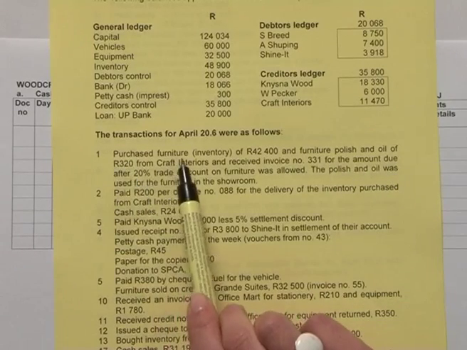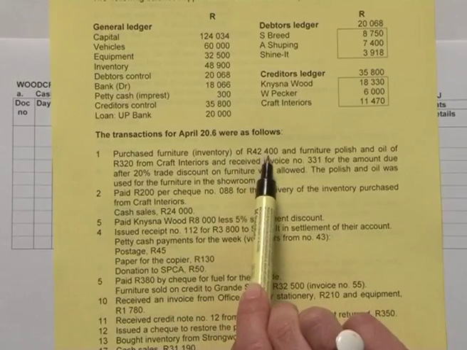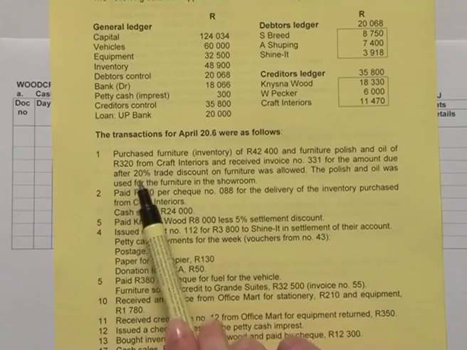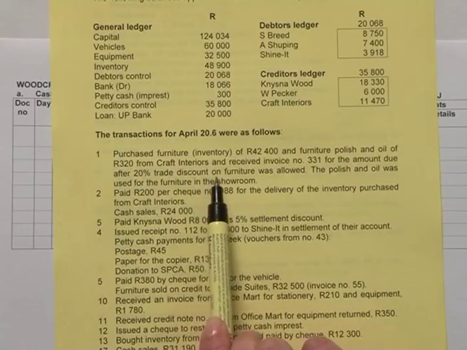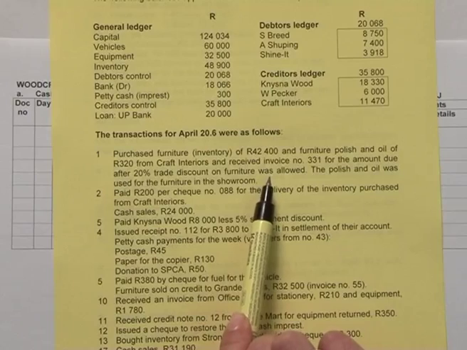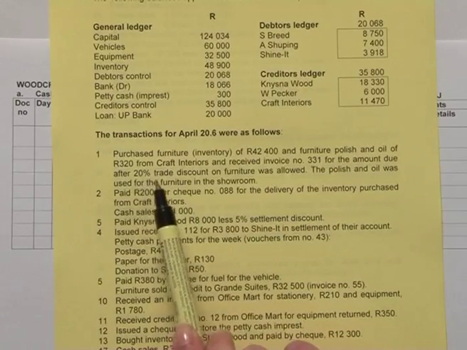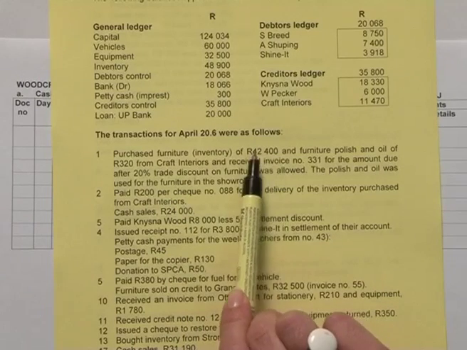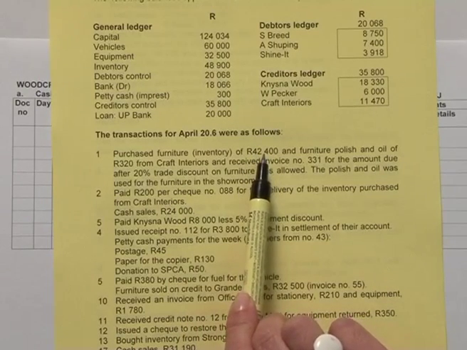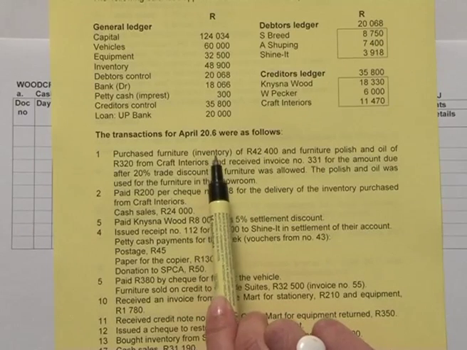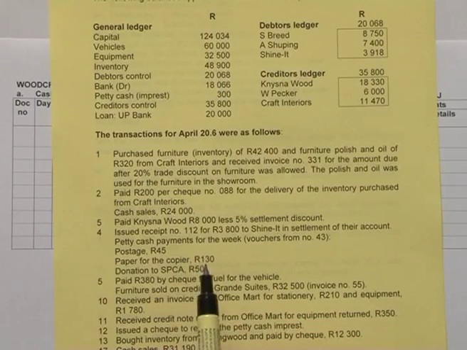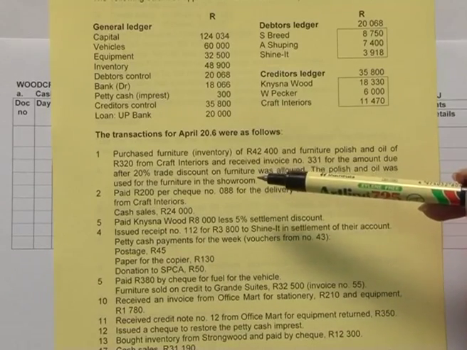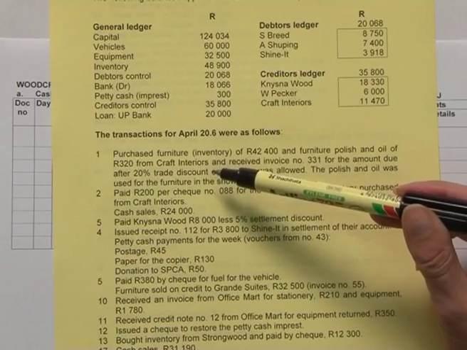They tell us that we purchased the inventory of 42,400. And then they mention here, the amount due after 20% trade discount on furniture was allowed. The trade discount was not on the total invoice, it was only on the furniture. 42,400 was the price of the inventory, but we also received 20% trade discount. Now there are 2 separate types of discount that we can deal with, trade discount and settlement discount.